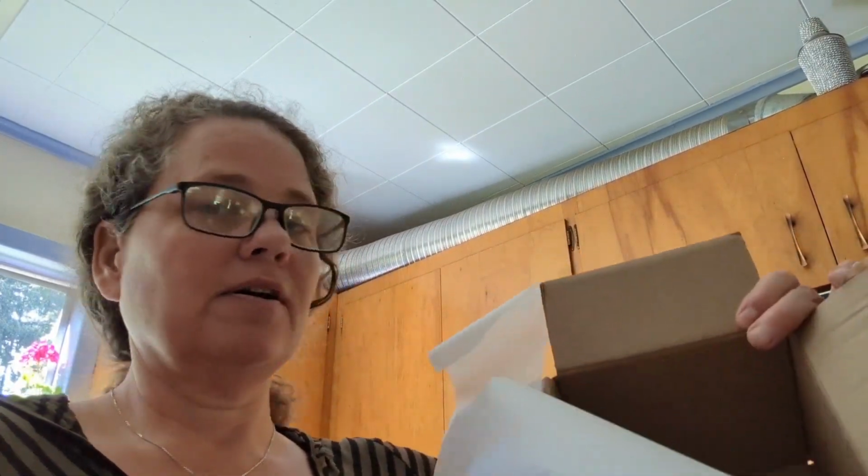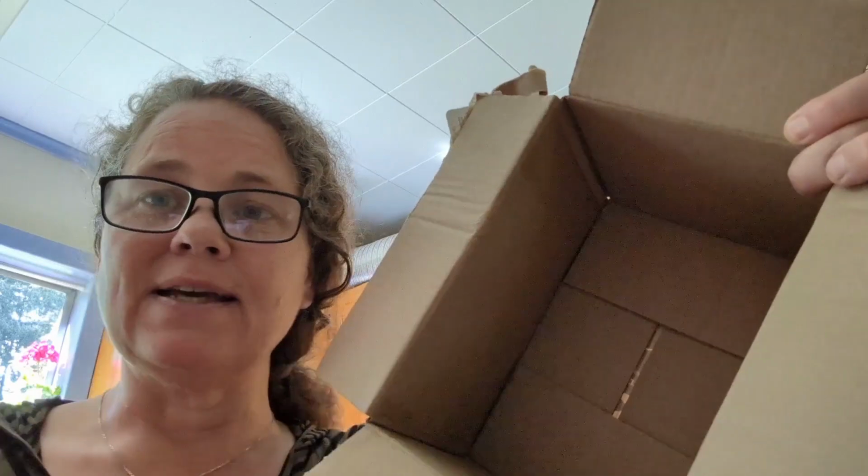So I'm getting ready, and I'm going to take an Amazon box and make it into a form. I've got my parchment paper and I'm cutting that out, and I'm going to put it in there and tape it up, and then we're going to start getting ready to blend our soap.